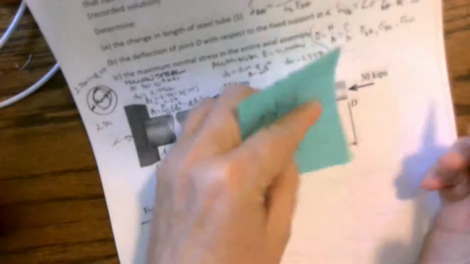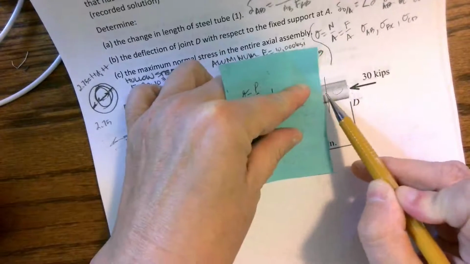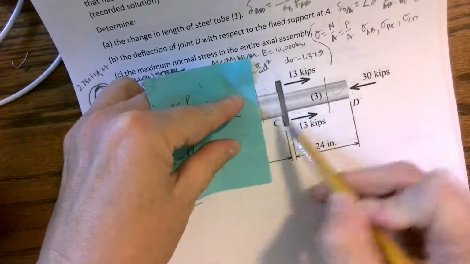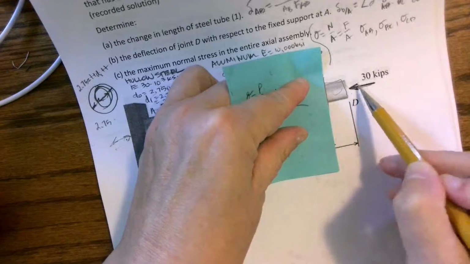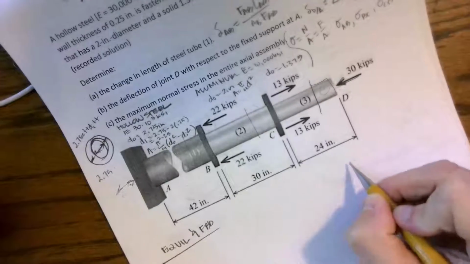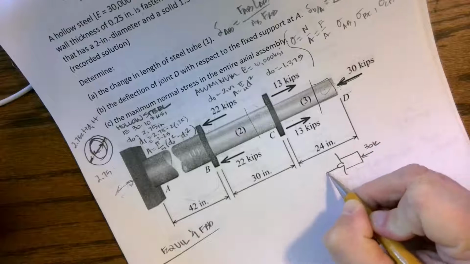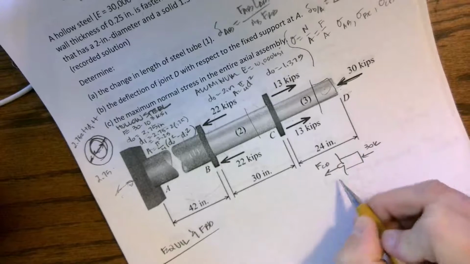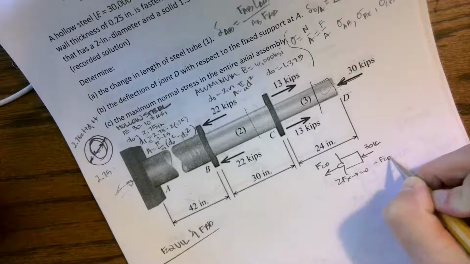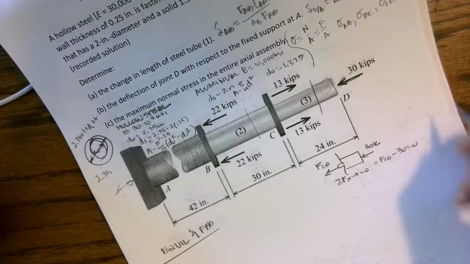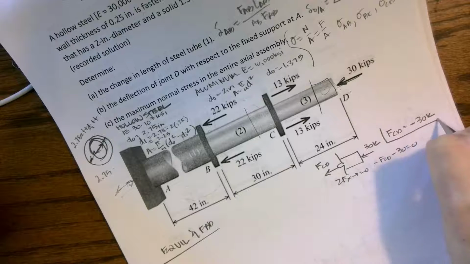If I'm starting on the left and going to the right, I can see nothing has changed. This is the same. This is the same. Oh, I have a change, so I need to cut here, and I need to cut here. So let's start with this. Here's my segment, here's my applied load, and we're going to assume an internal force that's tension. So I have 30 kips, and I have an internal force of CD, and then if I sum forces in the x direction, I get negative force CD minus 30 equals 0. Do my algebra, so force CD equals negative 30 kips. And the negative tells me it's in compression.